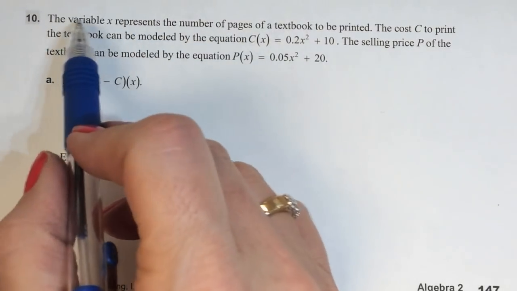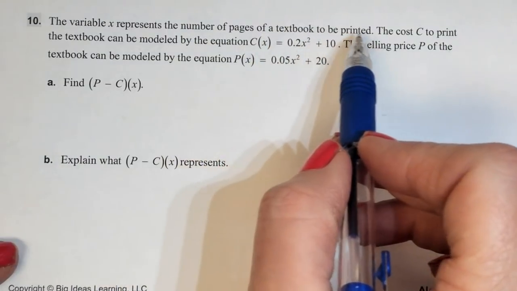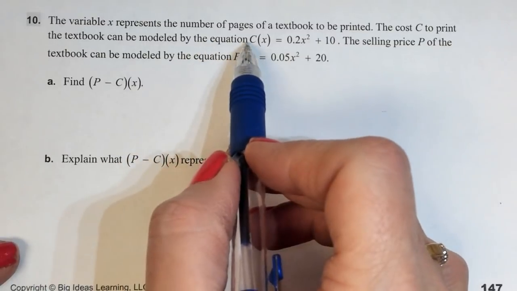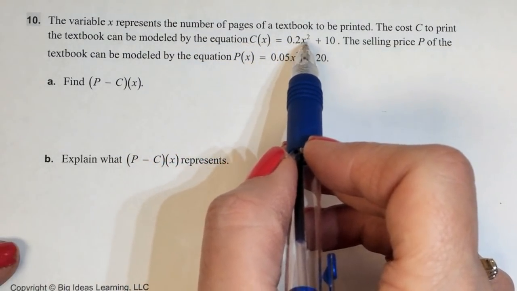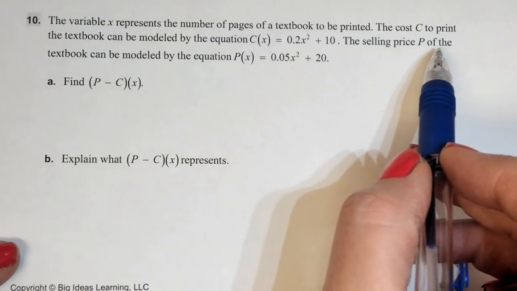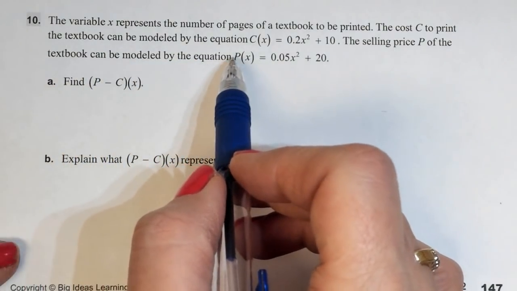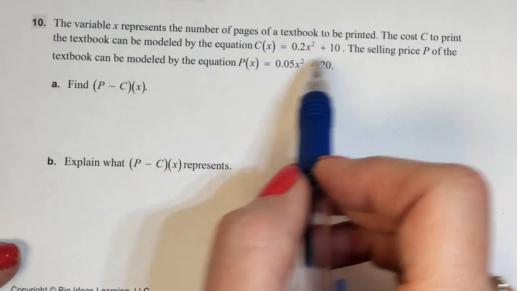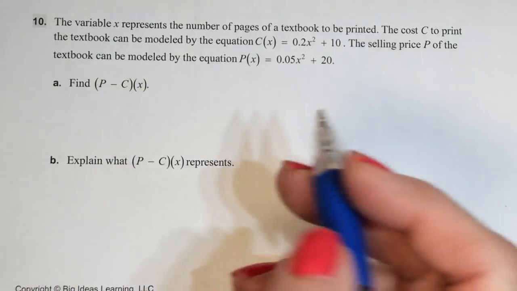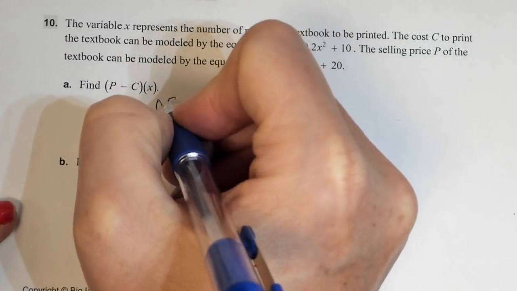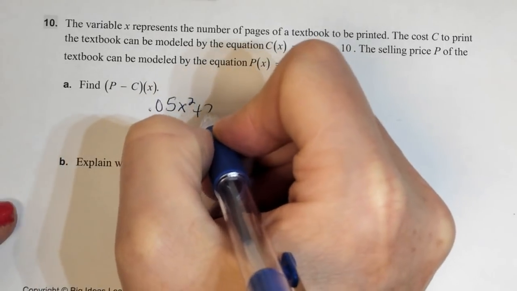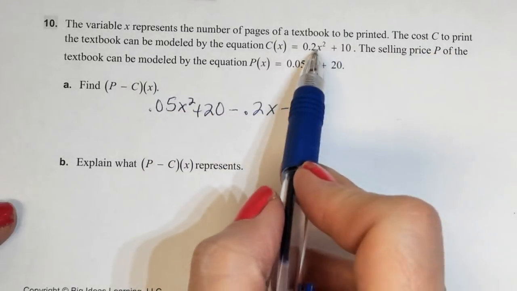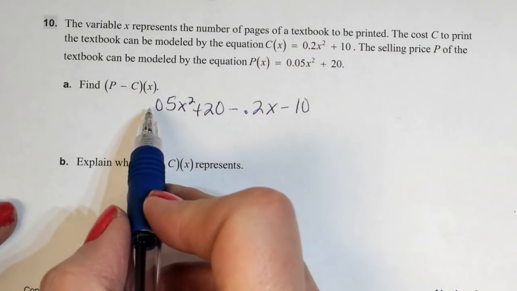Okay, number 10. The variable x represents the number of pages of a textbook to be printed. The cost C to print the textbook can be modeled by the equation C of x equals 0.2x squared plus 10. The selling price P of the textbook can be modeled by the equation P of x equals 0.05x squared plus 20. Find P minus C of x. We've done this. We're going to take our first function minus that second function.